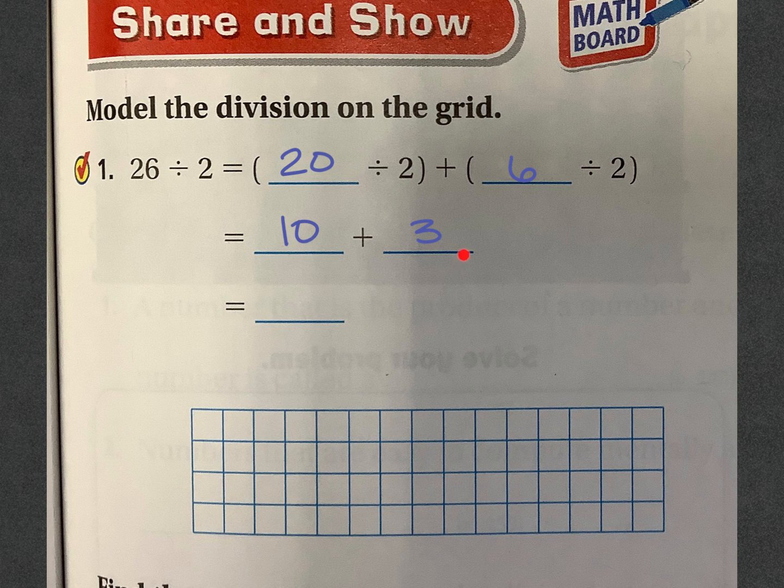And then I put it back together again. I took it apart to make it easy. Now I put it back together again like Humpty Dumpty. 10 plus 3 is 13. So 26 divided by 2 is 13.